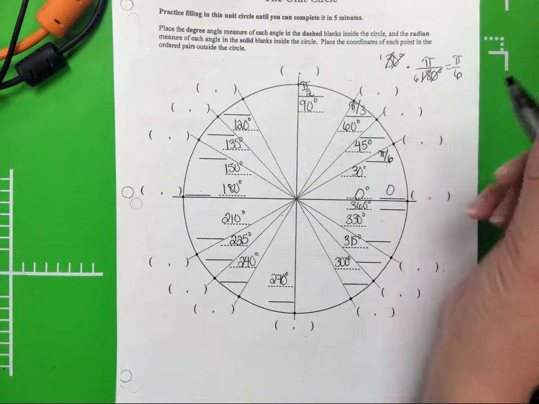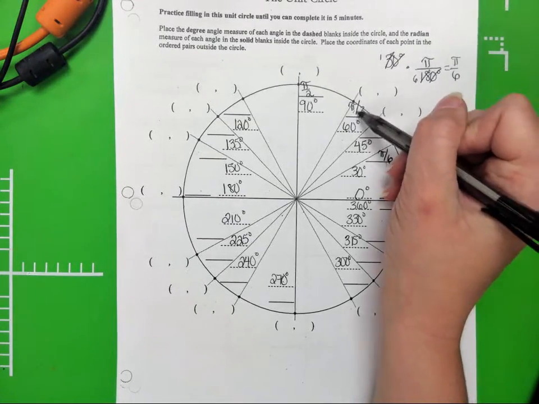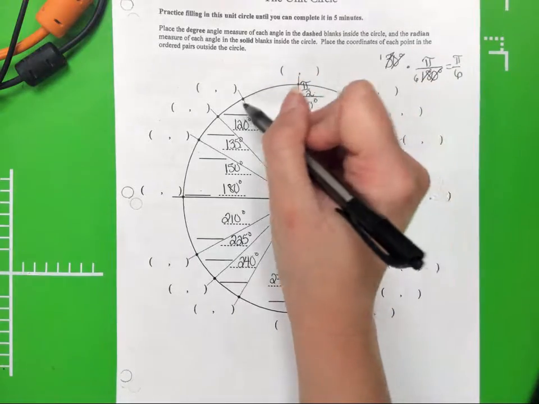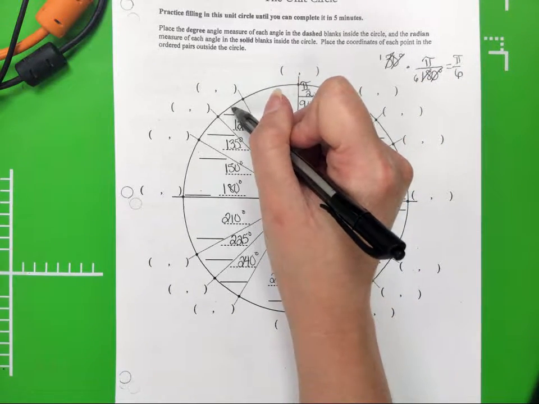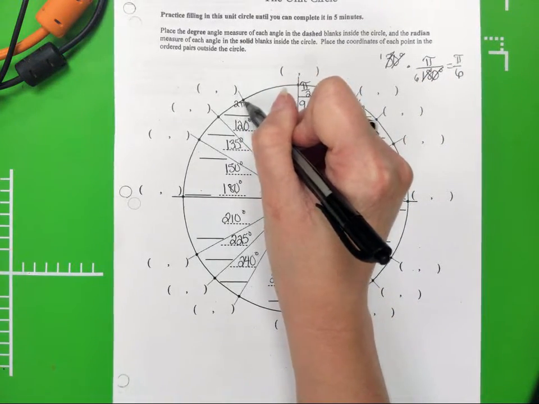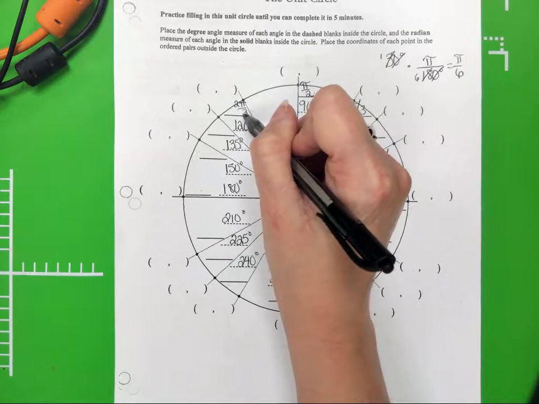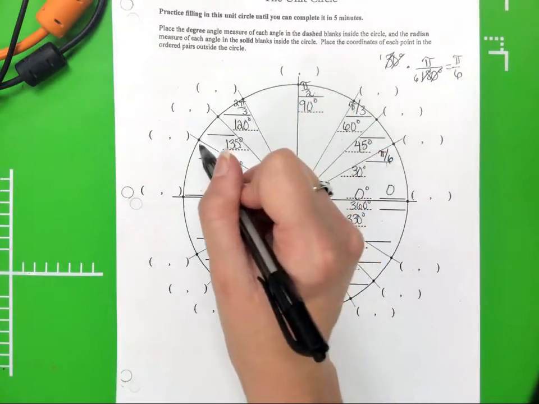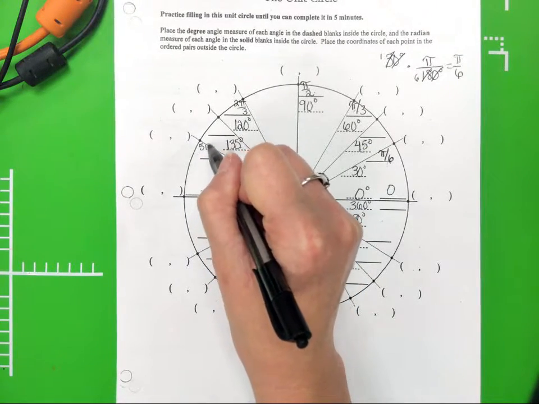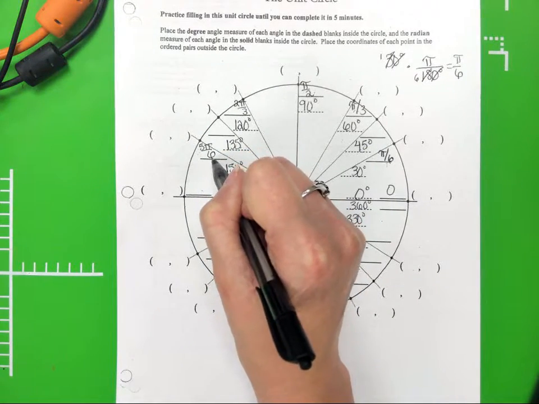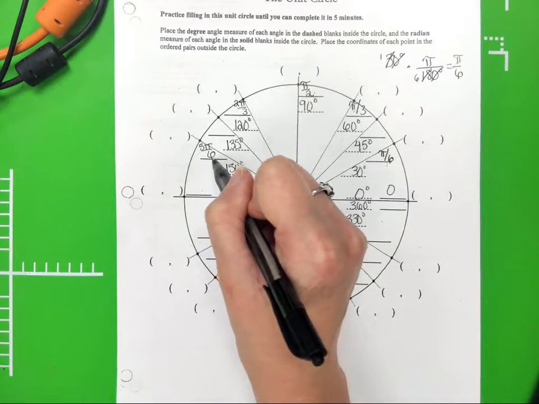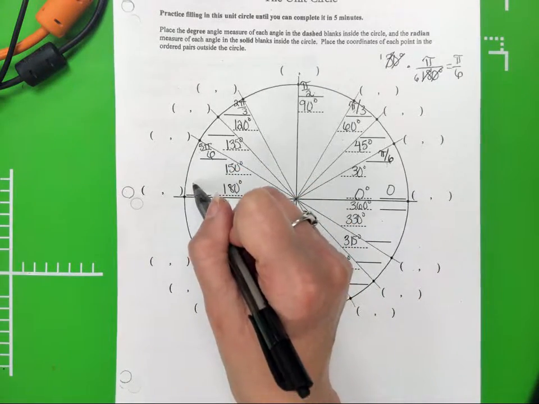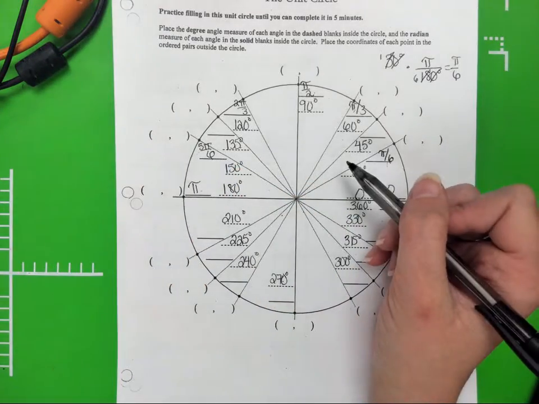Alright, so if you lose count, you can go again. This is 1, this is 2, this is 3, so this would be 4 over 6, which would be 2 over 3. Very good. Bless you. Skip the middle one. So what's after 4 over 6? 5 over 6. Very good. And after 5 comes 6 over 6, which is just 1 pi.